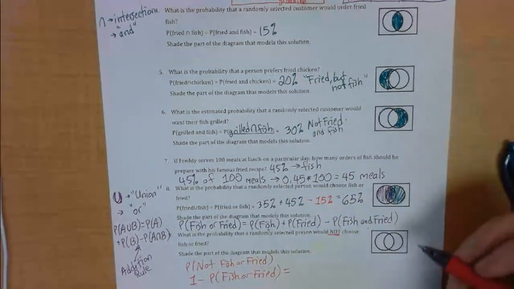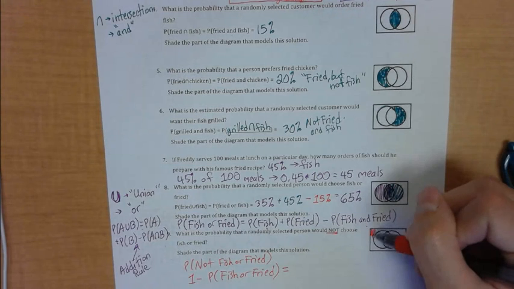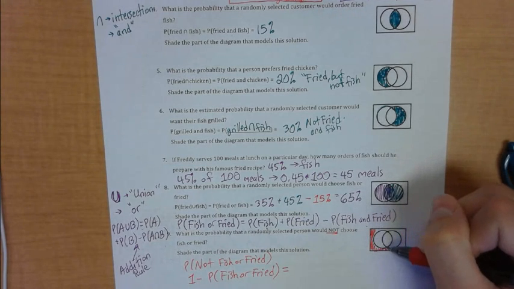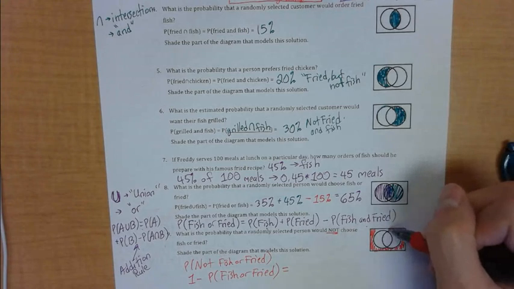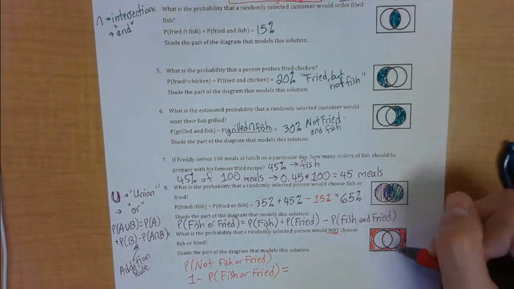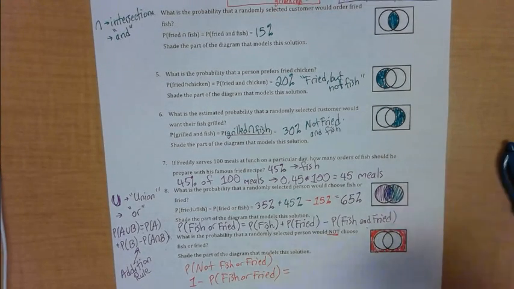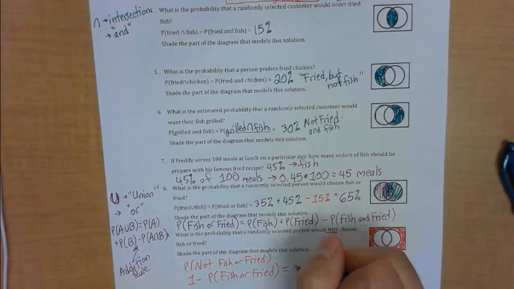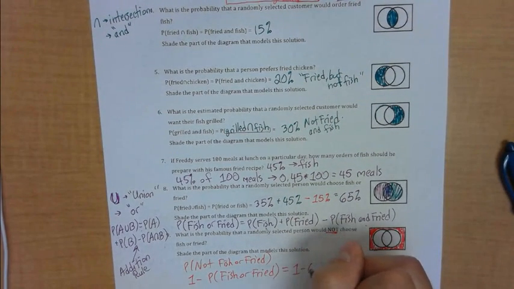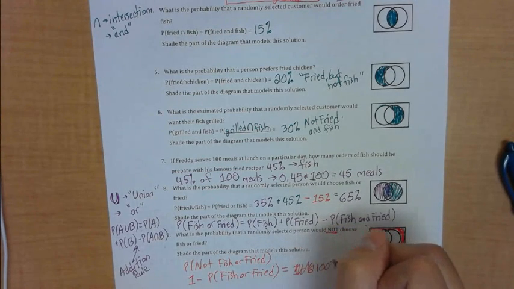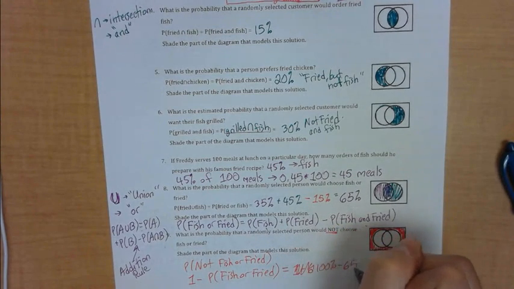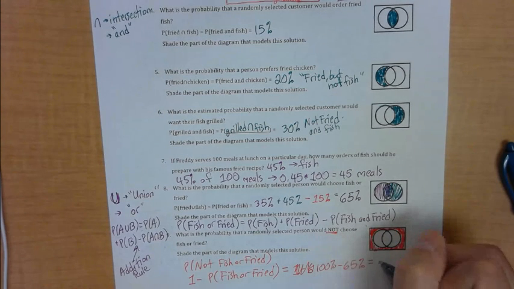And in this case, you are basically shading in everything that is not included in the Venn diagram that we've been working on this whole time. We already know that's 35%, but we also could do 1 minus the answer we just got, or really 100% minus the answer we just got, and that gives us an answer of 35%.